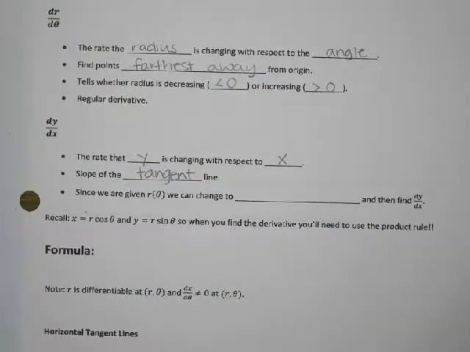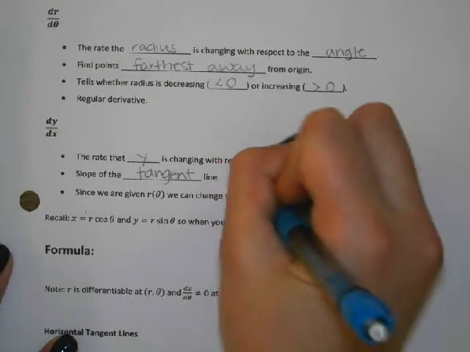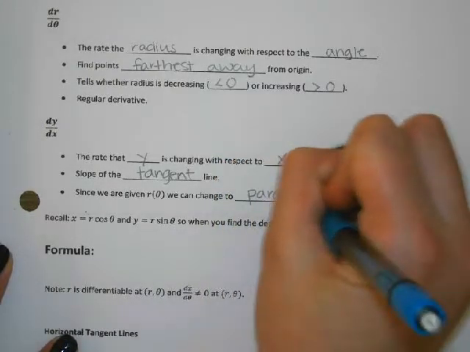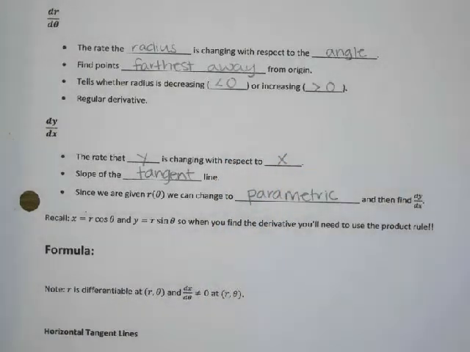Since we are given r in terms of theta, if we can rewrite x in terms of theta and y in terms of theta, then we can find dy dx by using parametric equations. If you remember, parametric equations have one equation for x equals something, and one for y equals something. When we did parametric, it was typically in terms of t. But now that we're in polar, the parametric equations are going to be in terms of theta. So you're going to have x of theta, y of theta.